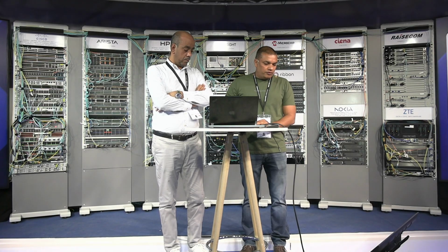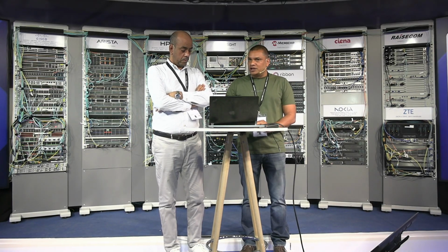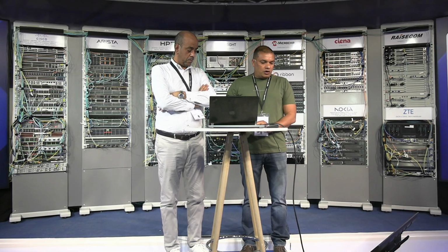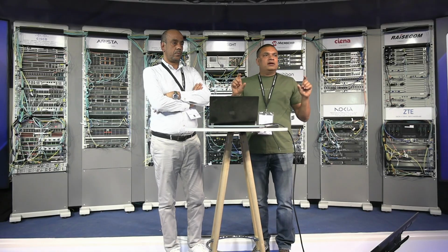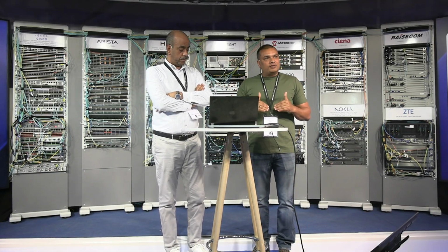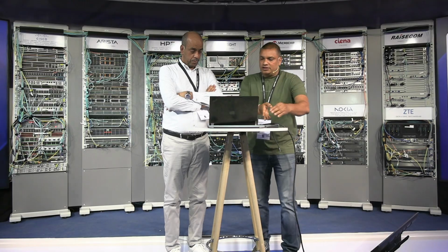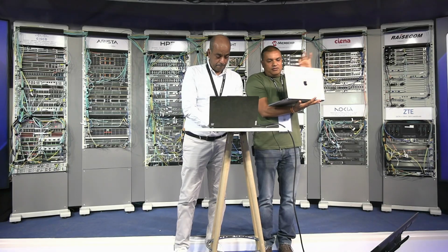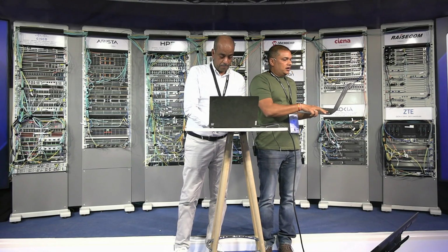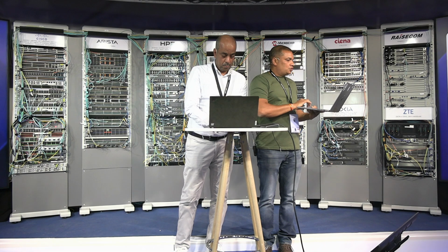So what we are going to do is apply the policy, and at the end, the result is that half of the traffic would be permitted and the remaining half of the traffic would be blocked, right? So Hamam is going to apply the policy on Nokia, while I apply the policy on the Cisco switch.